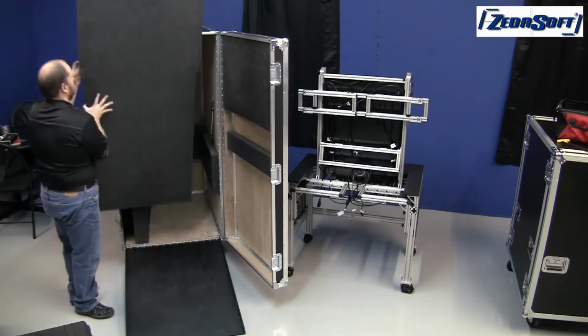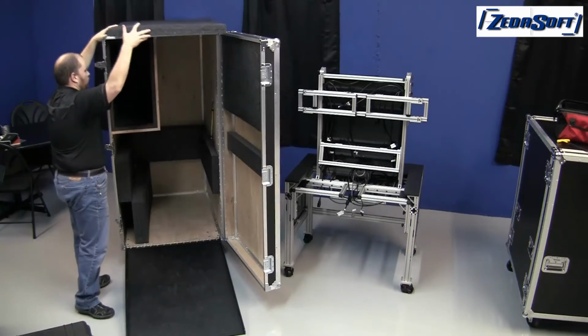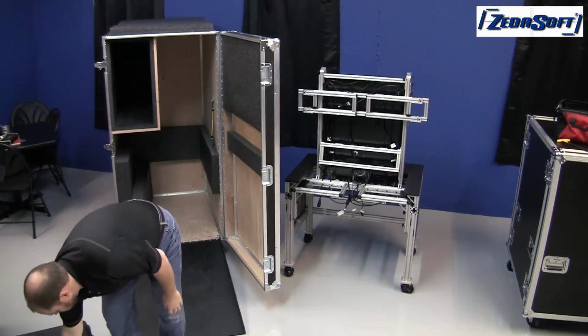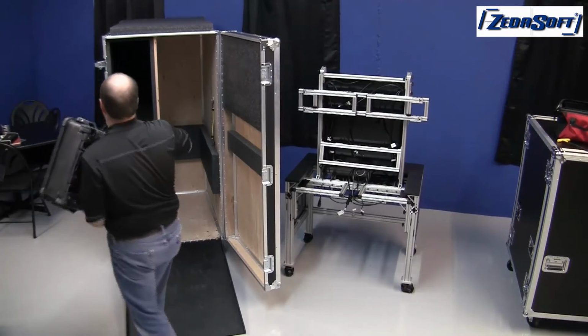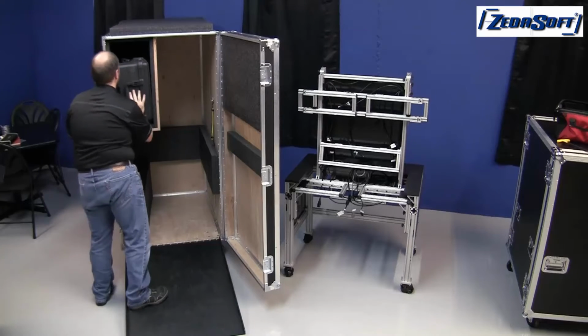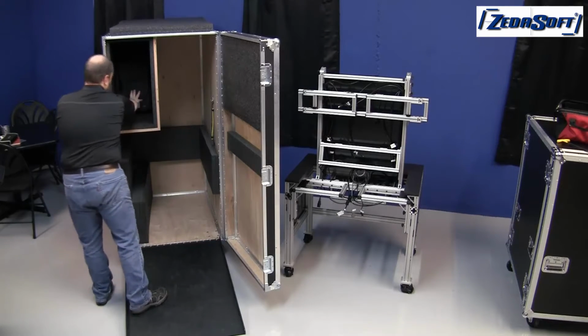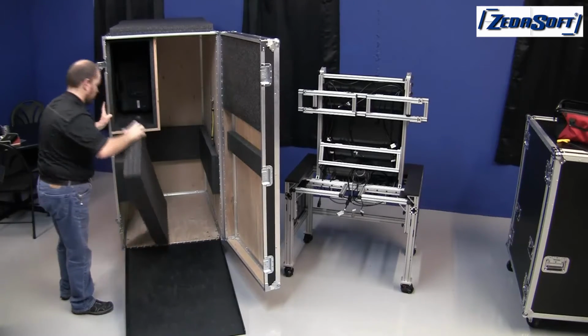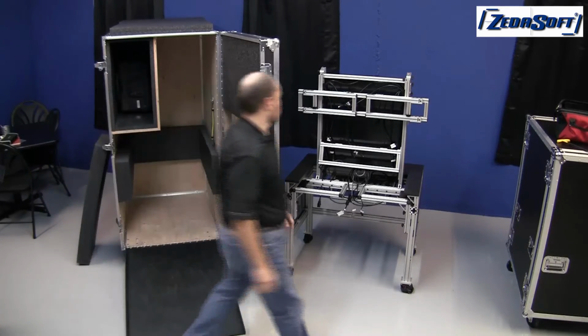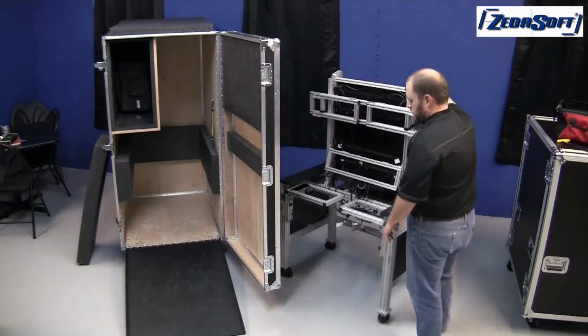Remove the front foam. You can take the HOTAS box. Store in this side slot. We'll throw a piece of packing foam, and we're ready to roll the station into the case.